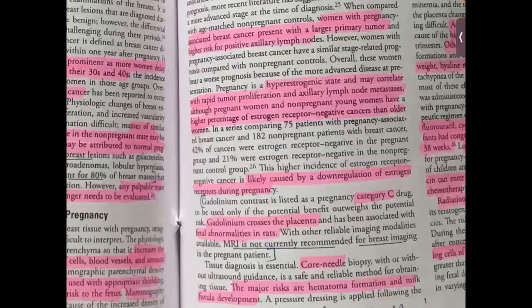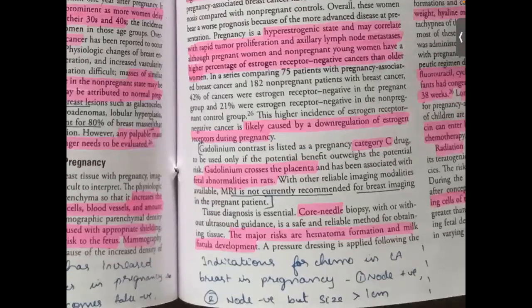So the hyperestrogenic state may correlate with rapid tumor proliferation and axillary lymph node mets, although pregnant and non-pregnant young women have a higher percentage of estrogen receptor negative cancers than older women. So ER negative cancers are more common in non-pregnant young women and pregnant women. Older women will have more ER/PR positive, but pregnant and non-pregnant young women will have more ER negative. This is likely caused by down regulation of estrogen receptors during pregnancy.